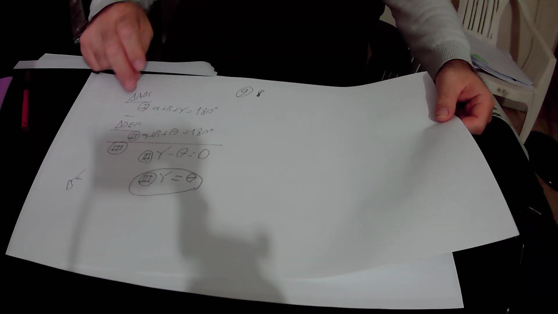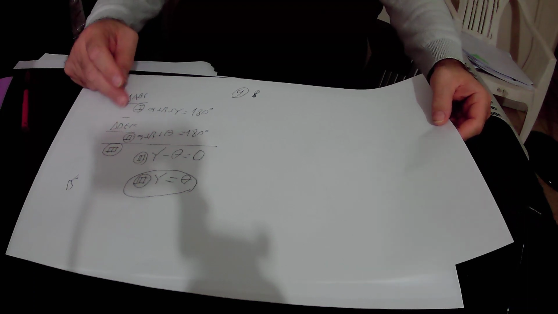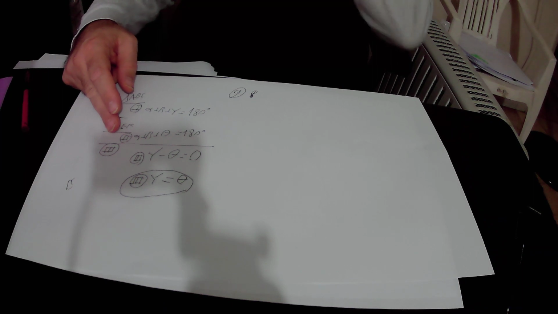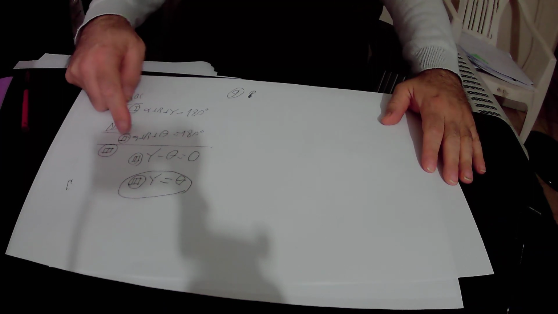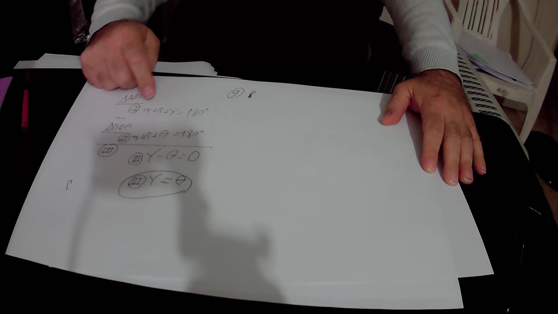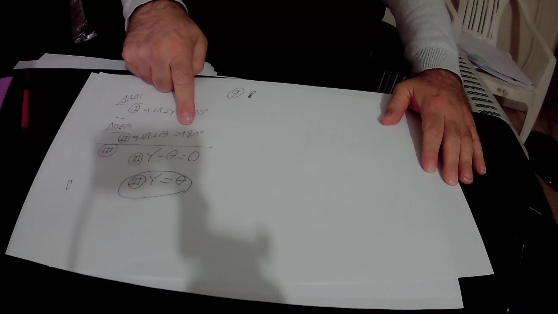Okay, so we have two equations. We subtracted equation number 1 from equation number 2. Alpha minus alpha equals 0. Beta minus beta equals 0. And gamma minus theta equals 180 degrees minus 180 degrees, which is 0.